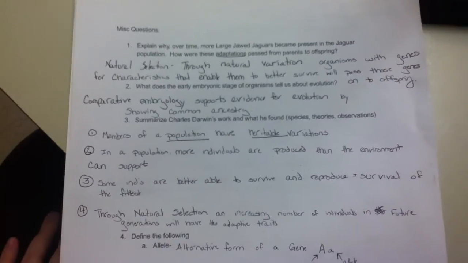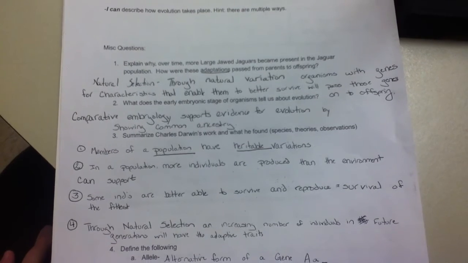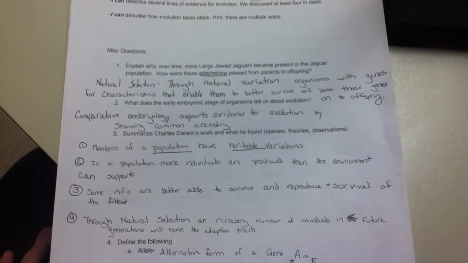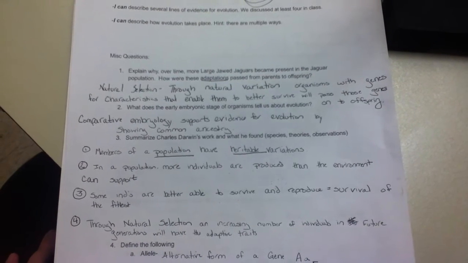Natural selection, okay, takes place through natural variation. So organisms with genes for characteristics that enable them to better survive will be able to pass those genes on to their offspring.